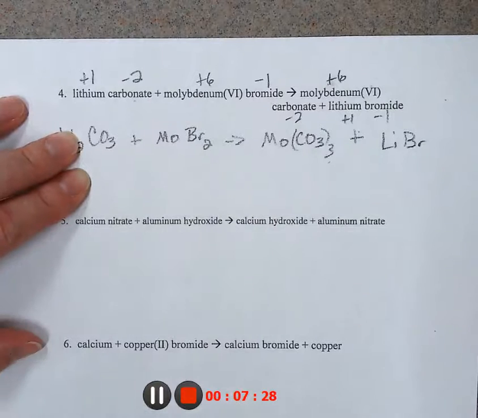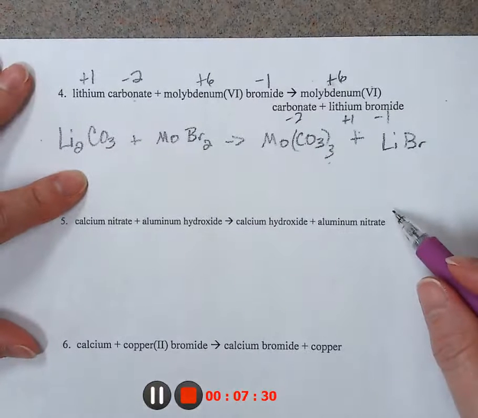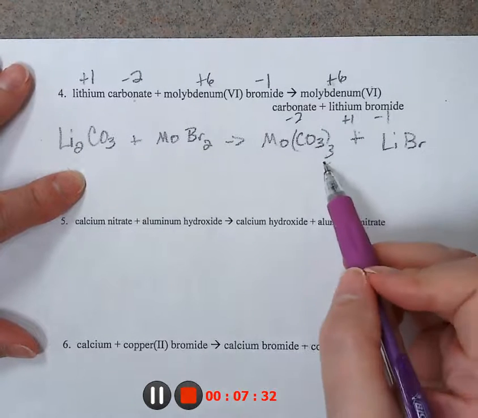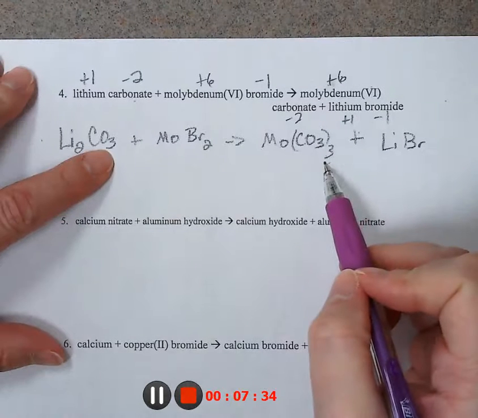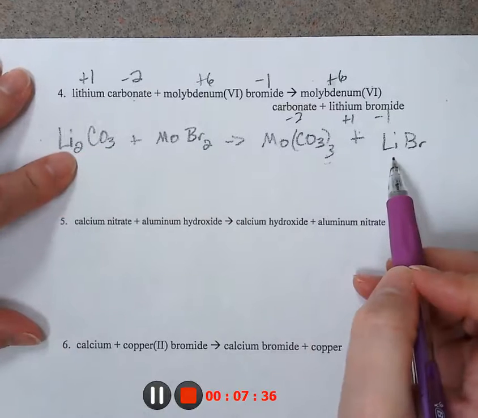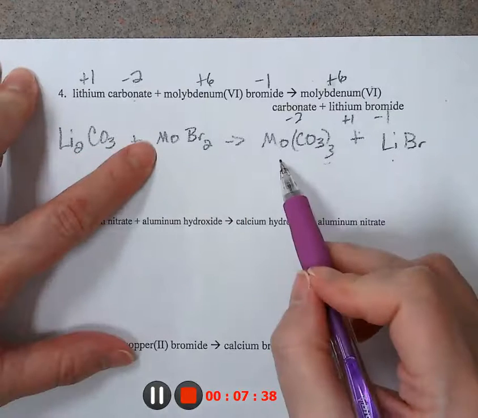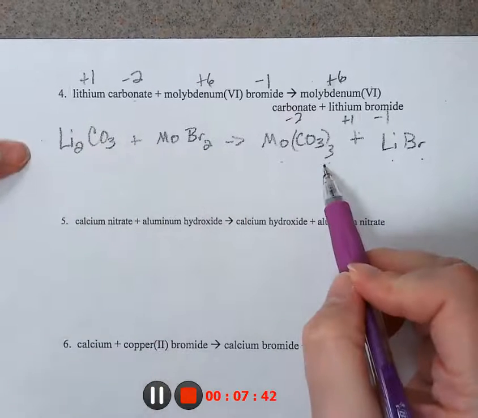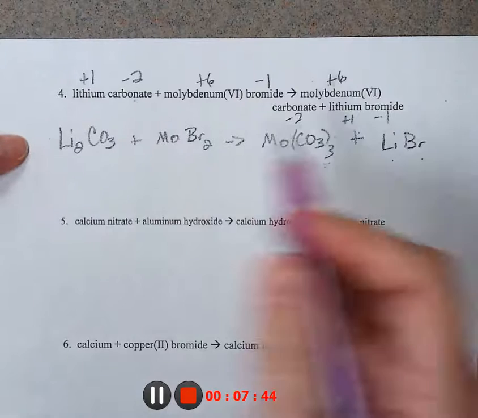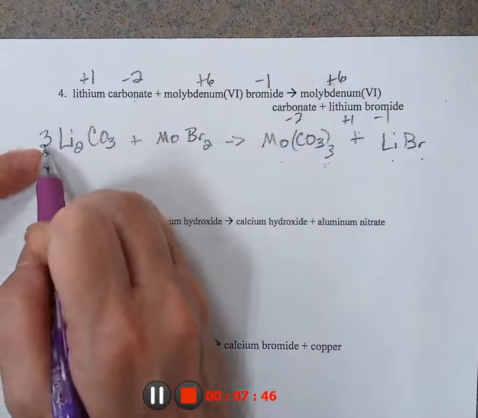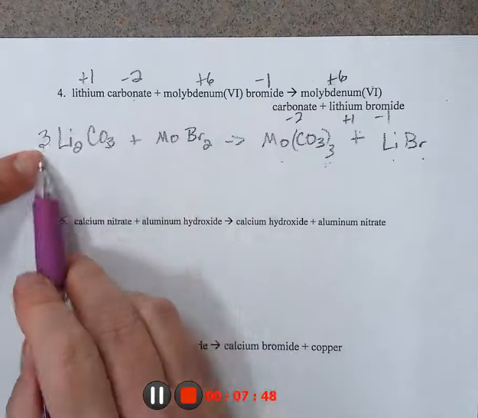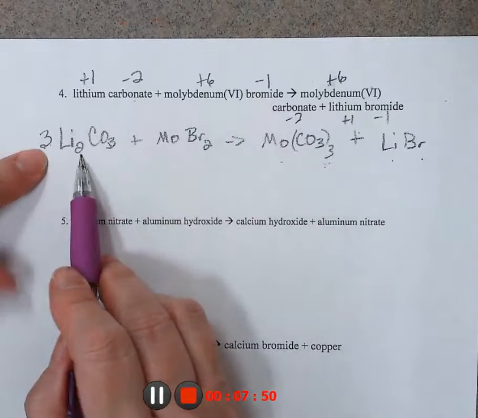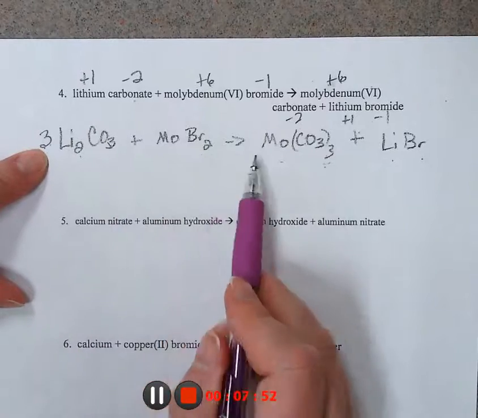Okay, we're going to need coefficients. I have 3 carbonates, 1 carbonate, didn't break up. I have 2 and 1, 1 and 2. So I'm going to start with the carbonate because that's going to unbalance my lithiums. So now that I have balanced carbonates, but I have 6 lithiums, and I do need 6.